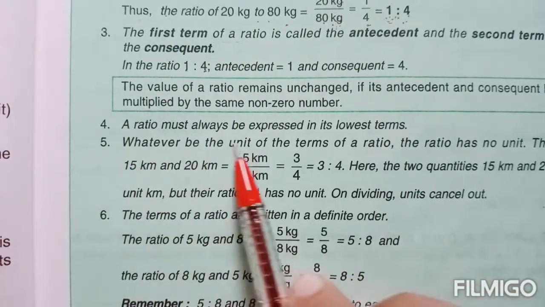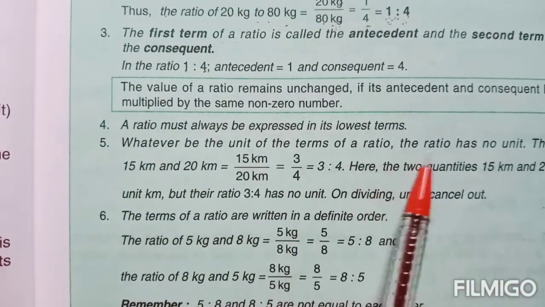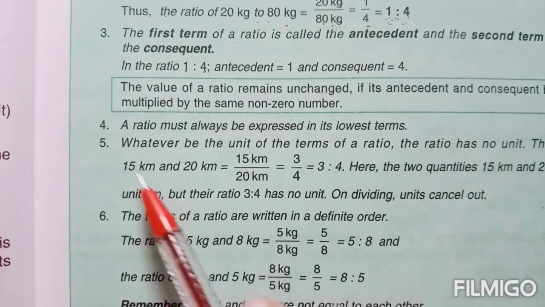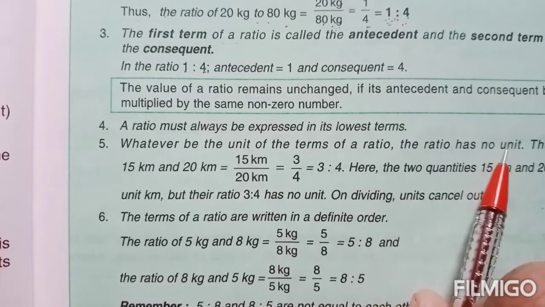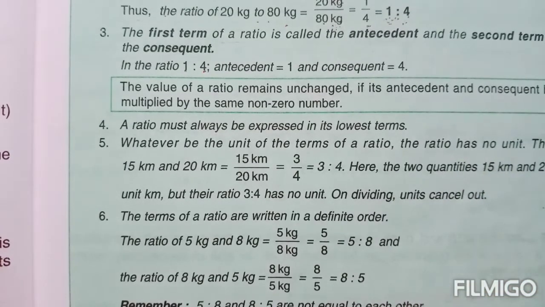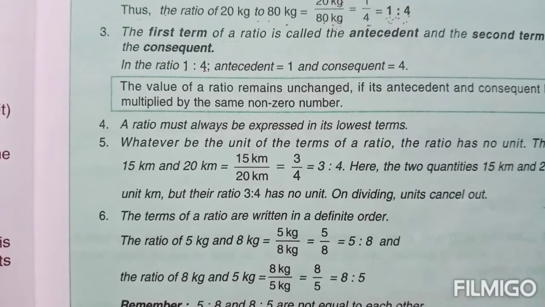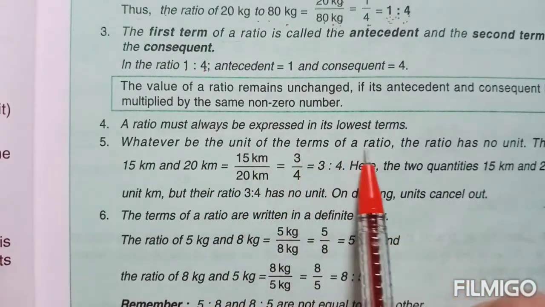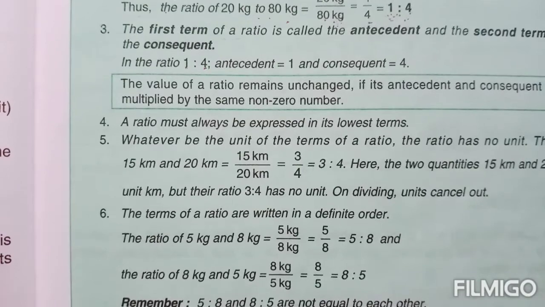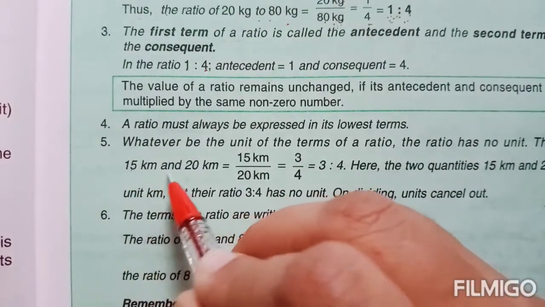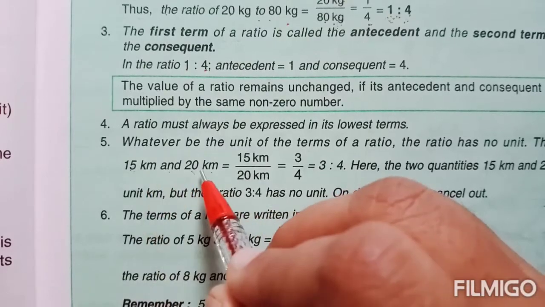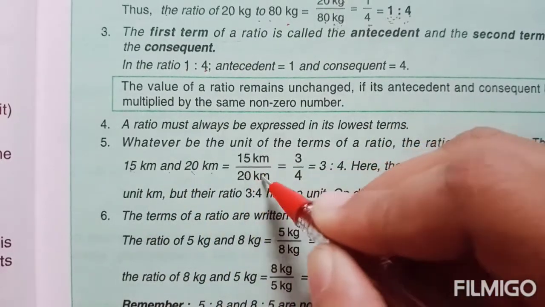Fifth one, whatever be the unit of the terms of ratio, the ratio has no unit. So we know that ratio has no unit. Its terms, first term and the second term will be of the same unit, but whatever be the unit of the terms of the ratio, their ratio has no unit. Okay, let us take example 15 kilometer and 20 kilometer. Their ratio we are finding. So 15 kilometer by 20 kilometer.